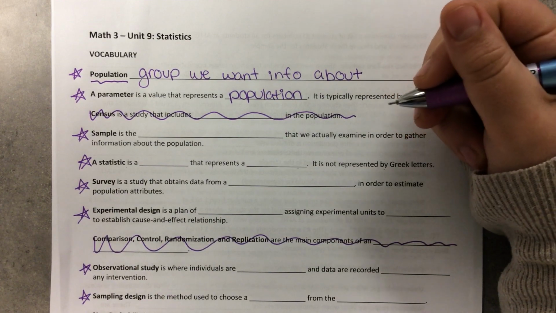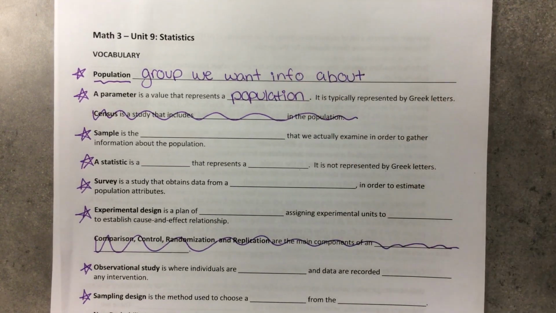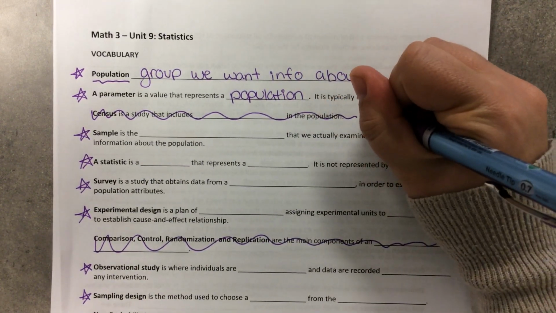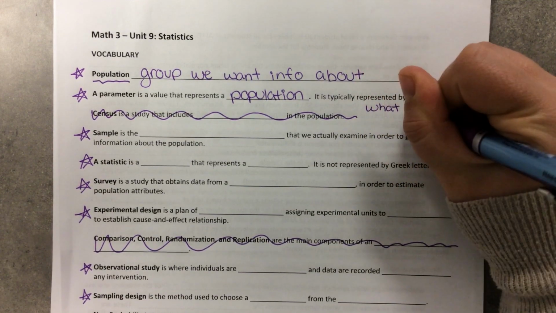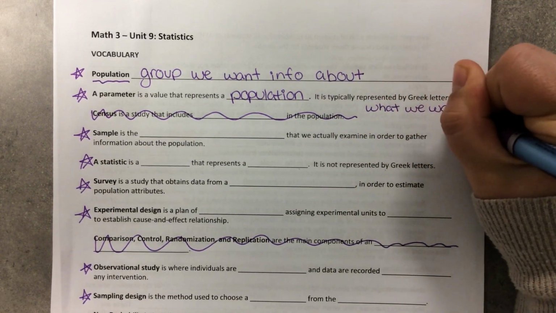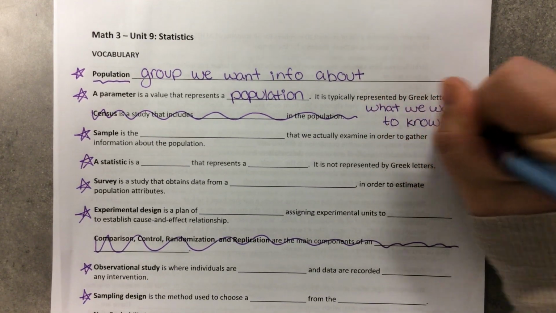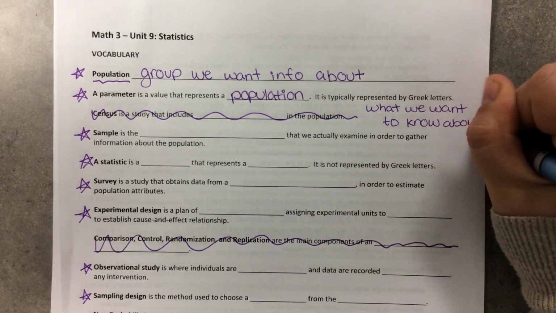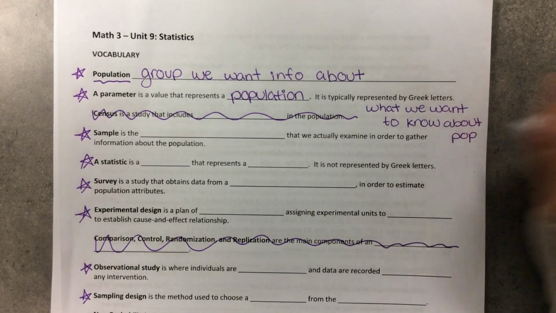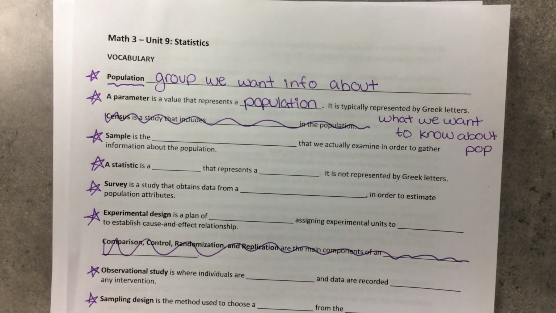Another way that I would define parameter, it's typically represented by Greek letters, but it is what we want to know about the population. Say that my population is Apex Friendship High School, and what I want to know is how many students go off campus for lunch. That would be the parameter.